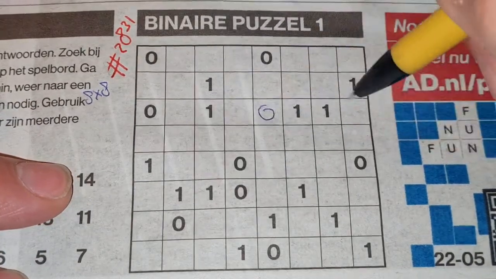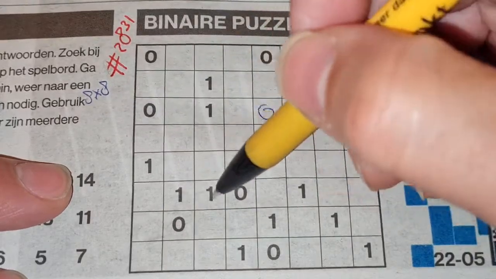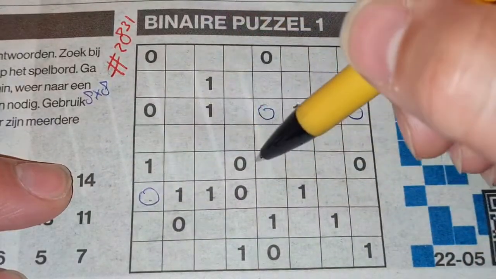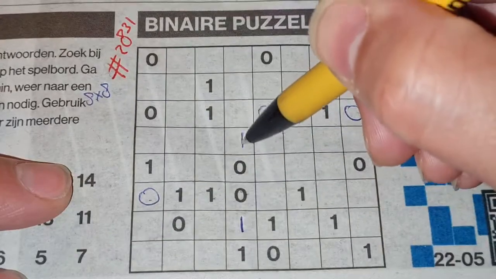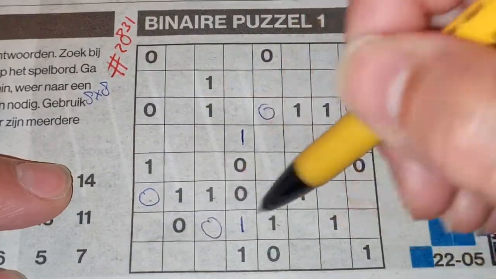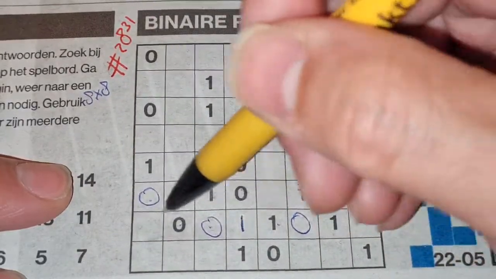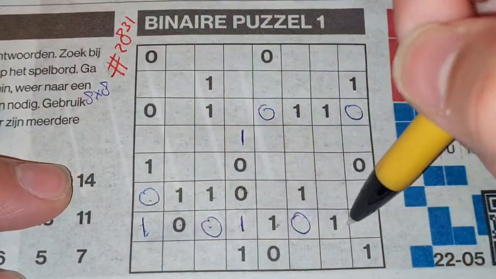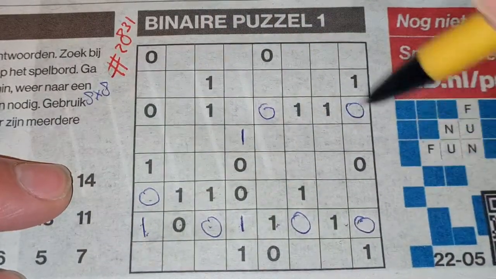Double one, here no, there no. Double O, here one, there one. Double one, here O, there no. Double O, here one, there one. We have now 4 ones, so the rest are O's.